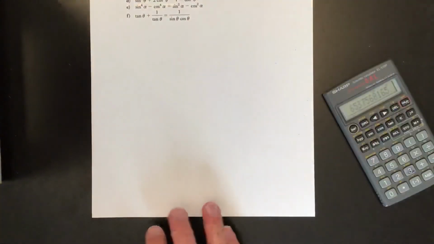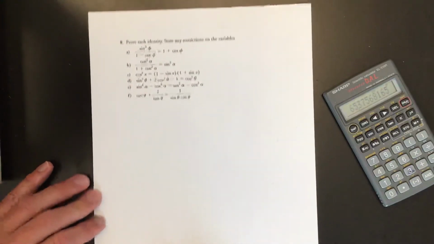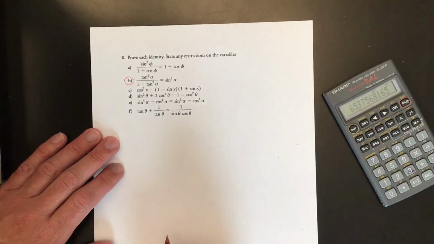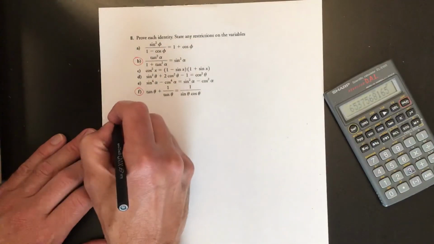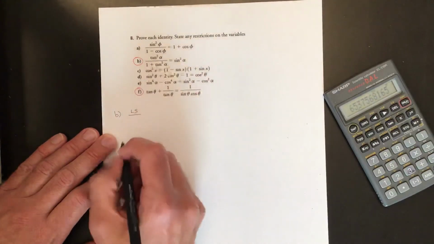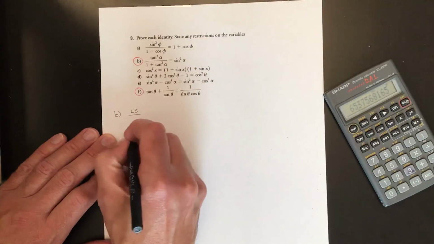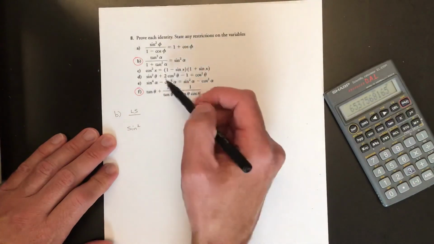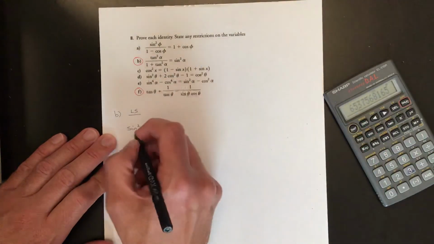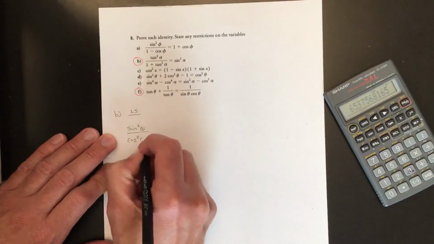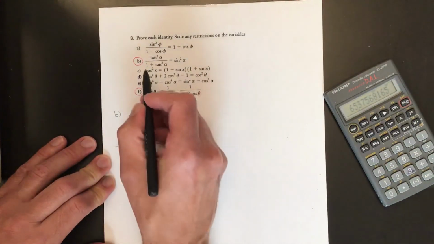And for question 8, just two identities I wanted to look at. The first one is 8B. And the other one will be F. So for B, I'm going to start with the left side. More complicated. Tan squared, I can change that into sine squared over cos squared. Now first off, they have different symbols here. You can just treat it as theta. It doesn't matter. We're more familiar, we're comfortable with that. And all of that over 1 plus tan squared.